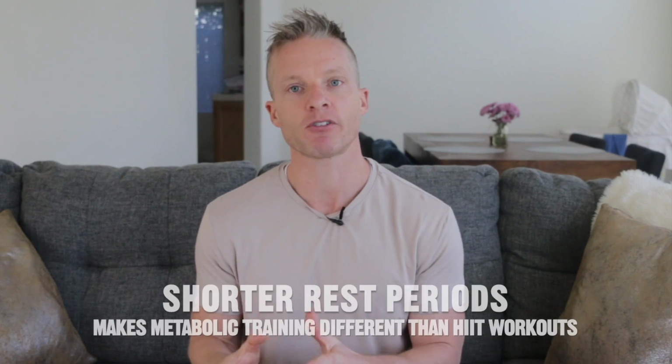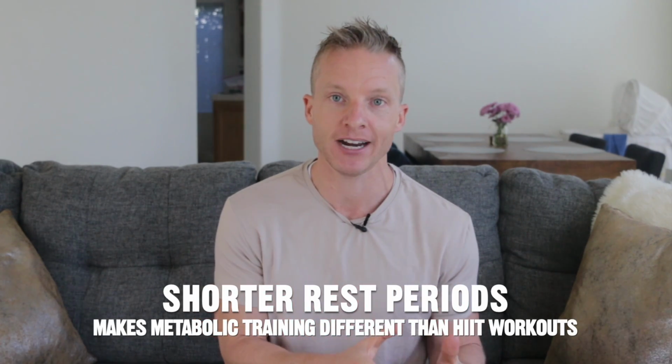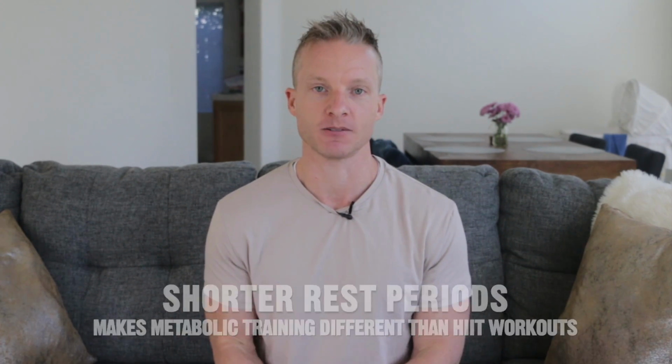Now, this short rest period is what makes metabolic training different than HIIT workouts. By limiting the amount of rest between exercises, it keeps your heart rate elevated. Now, this burns more calories and boosts your metabolism after the workout. This means your body could be burning calories at a higher rate throughout the day, even after you leave the gym. And since you limit the rest periods, you can complete a metabolic training workout in as little as 10 to 30 minutes.